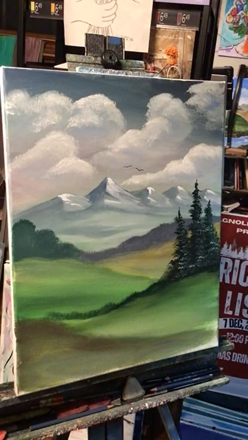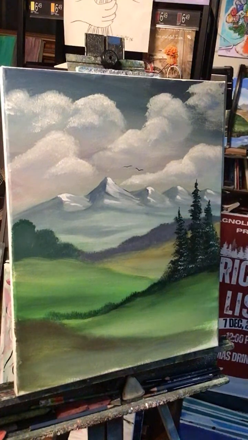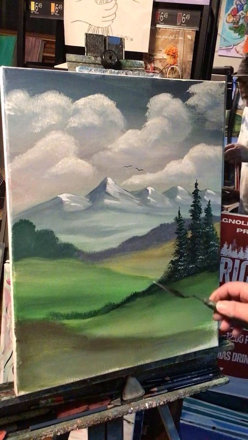I think I'm going to try my trail. Like, let's put some water coming from this mount here.